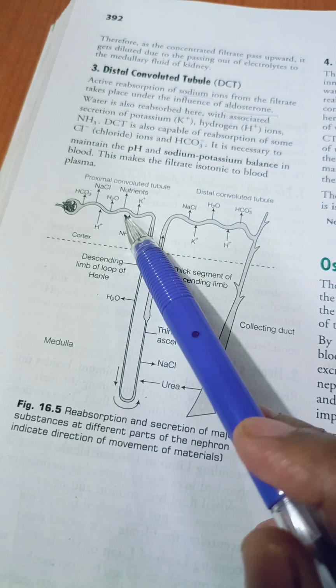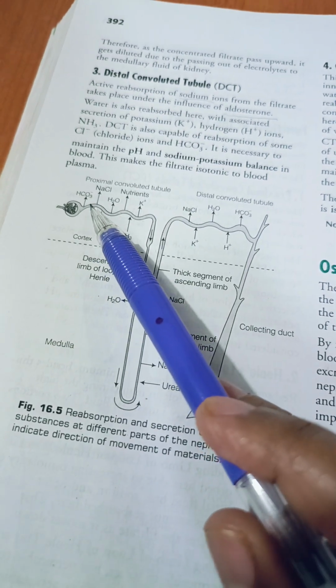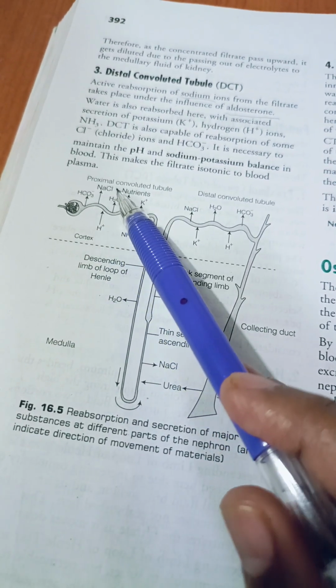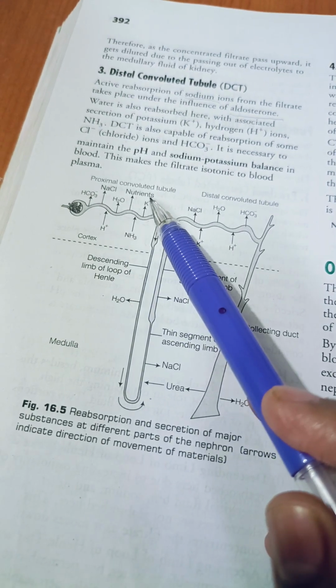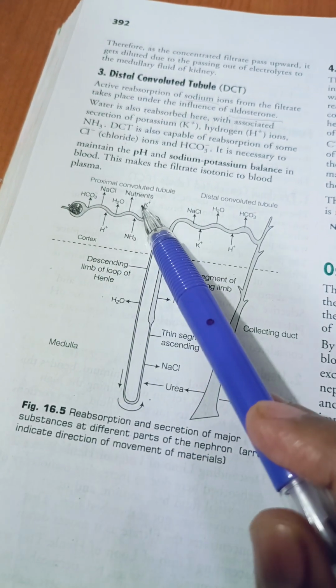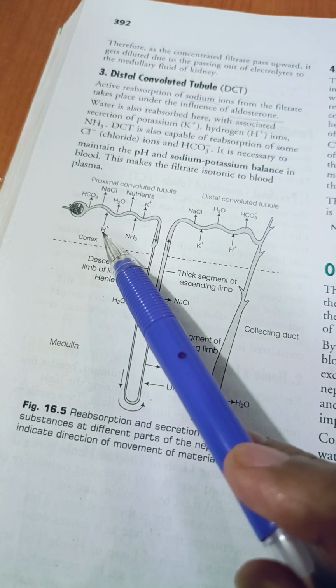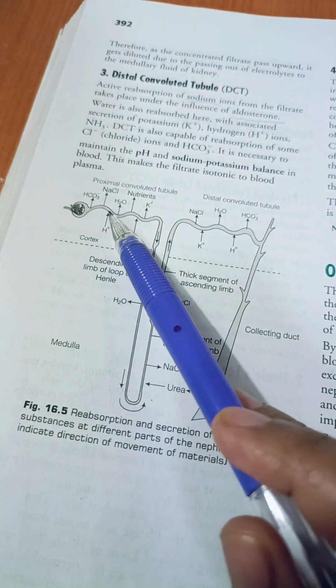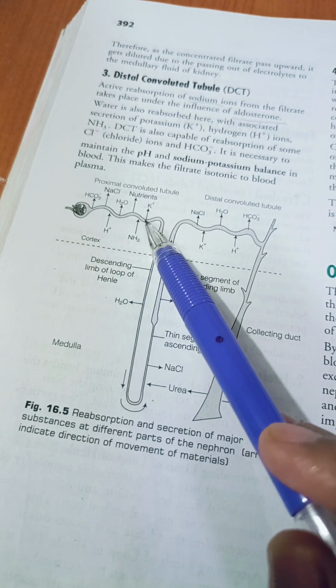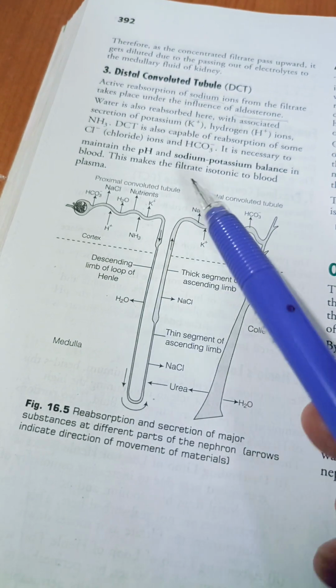In this proximal convoluted tubule, bicarbonates, NaCl, H2O, nutrients, potassium are reabsorbed, and hydrogen ions, ammonia are taken inside to form the urine.